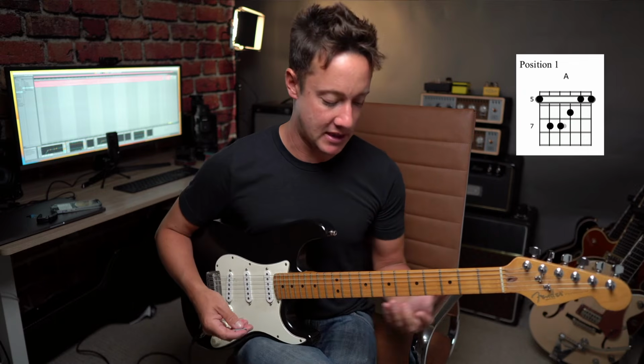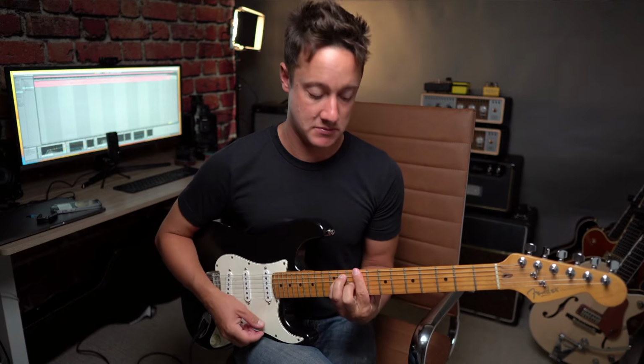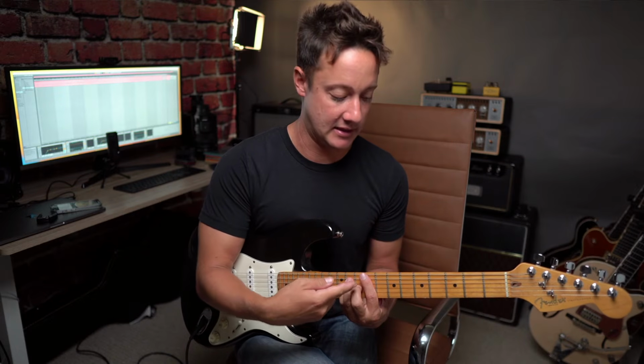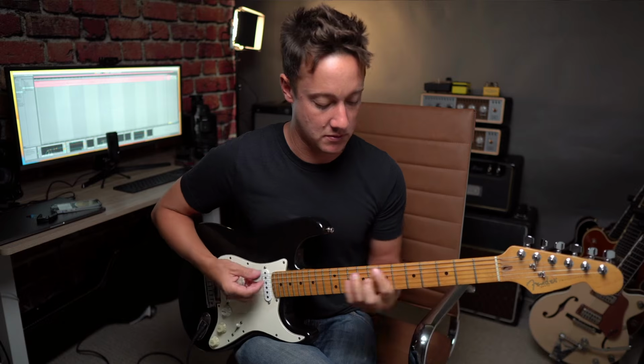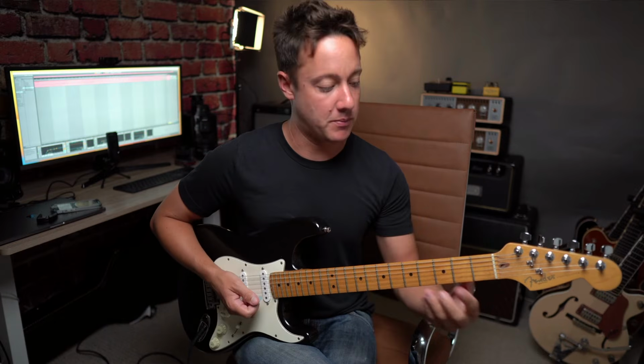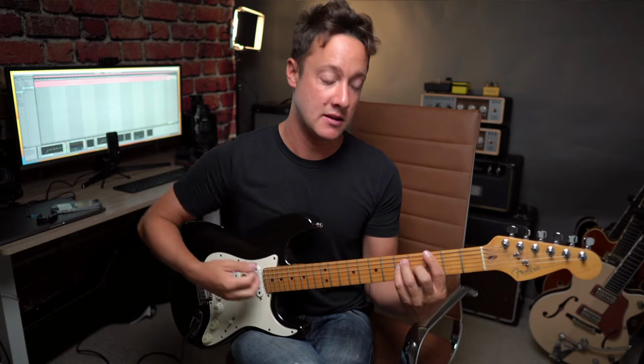So if I were to play a position 1 shape right here, that's still position 1. It's just a different chord. That is a C sharp chord. If I were to play a position 1 shape right here, that's a G major chord using position 1.